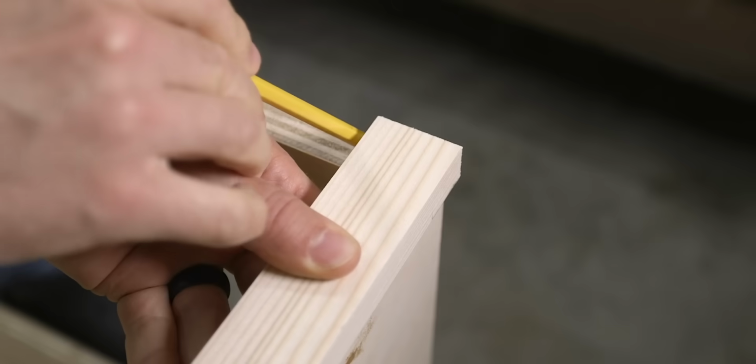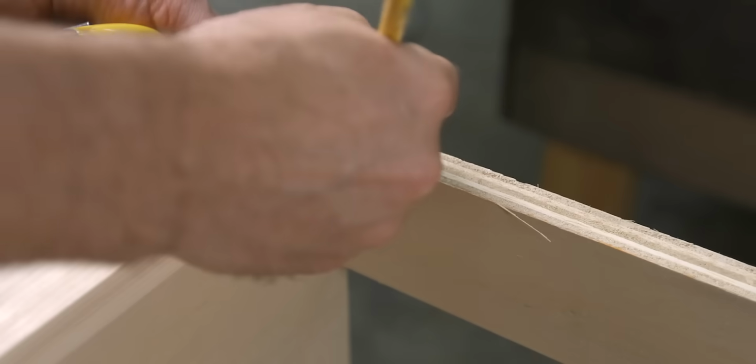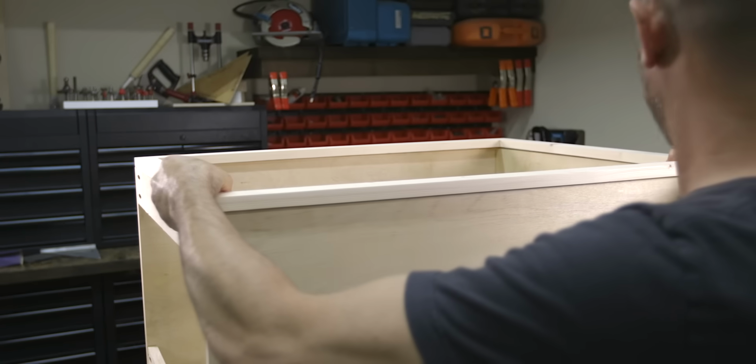The last term I want to cover in this section is the term layout. Layout simply means to measure, mark, and arrange all the needed components to complete a project. This term can also be used as a verb. So for example, someone might say, I'm going to go and lay out that window.